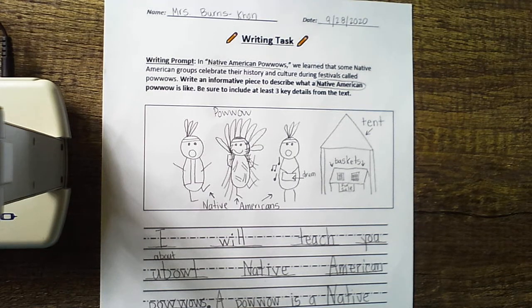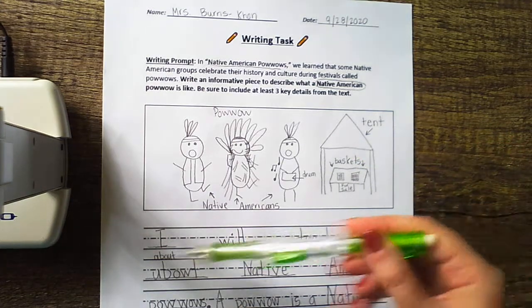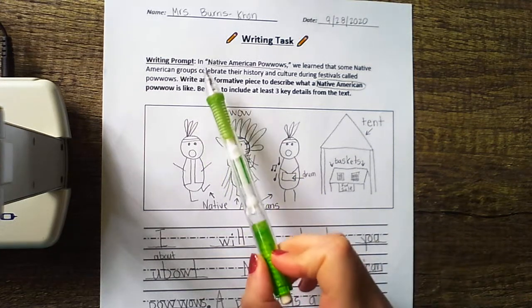For the past couple of days, you guys have been working really hard to draw teaching pictures with labels and write a topic sentence that tells your reader what you're going to teach them about Native American powwows. Today I'm going to show you how you can add facts or true statements to your paragraph to teach your reader something. So let's reread our writing prompt one more time.